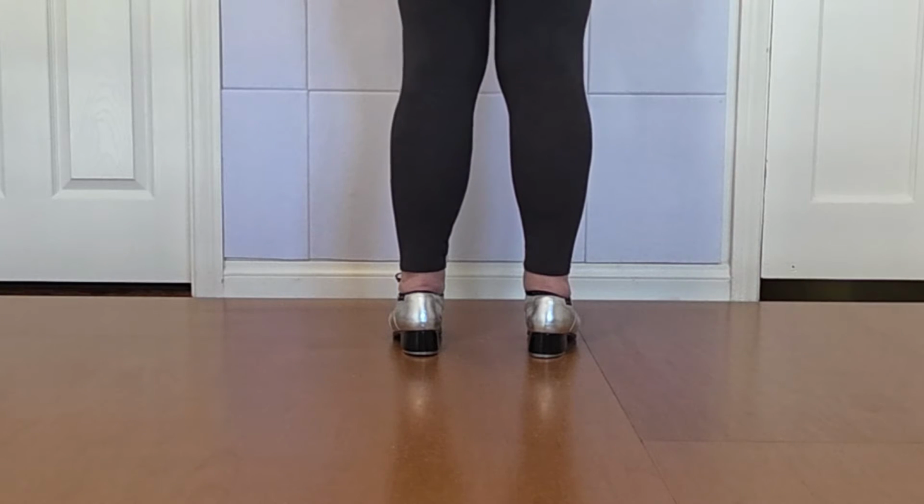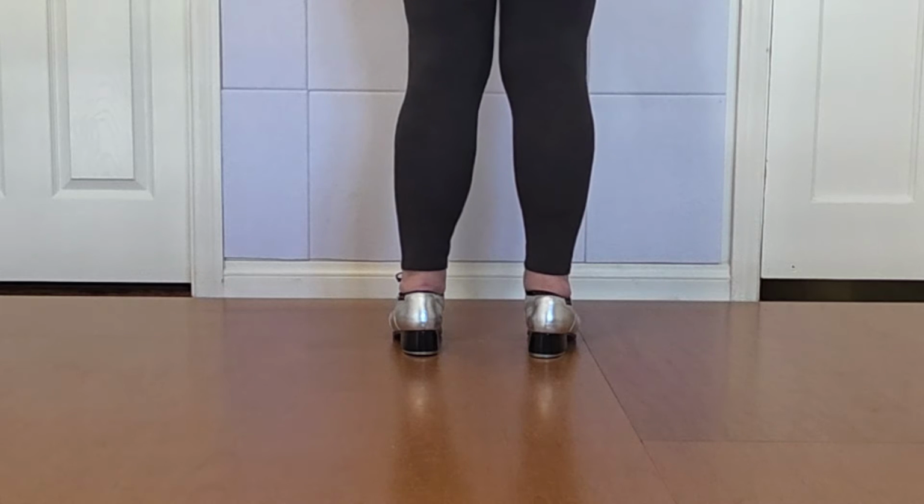When you get to eighth notes, an eighth note is worth 1/8 of a measure. So if you have a measure with all eighth notes, then you're counting 1 and 2 and 3 and 4 and, versus the quarter notes, which are counted 1, 2, 3, 4.